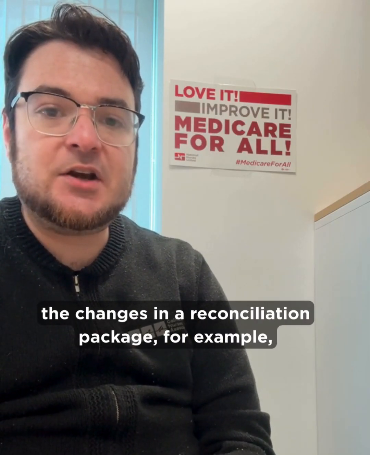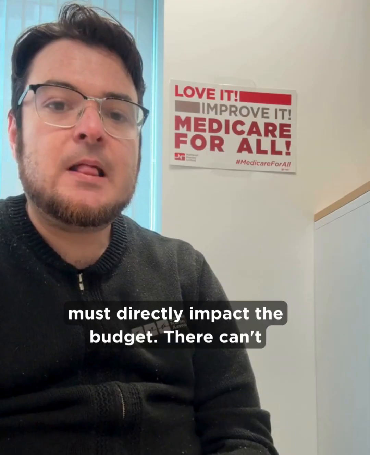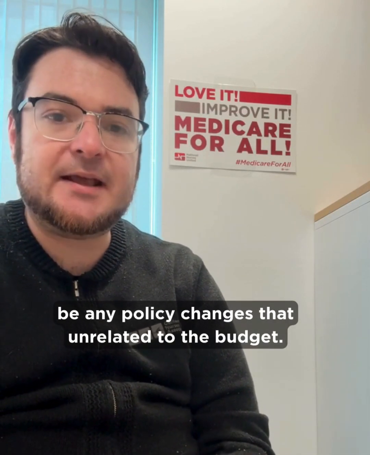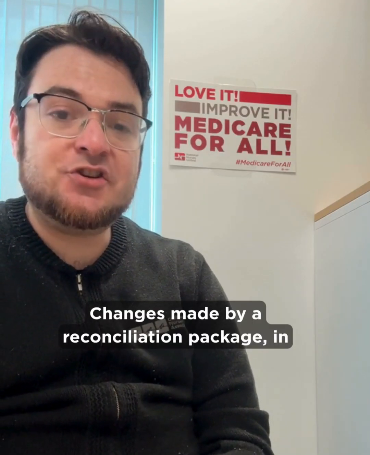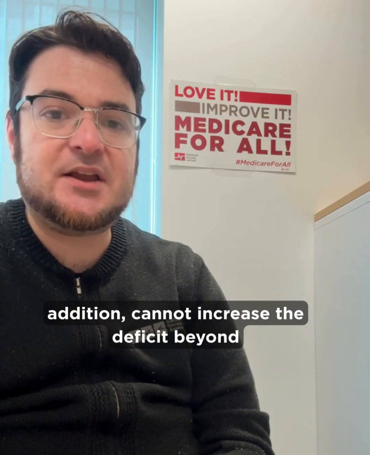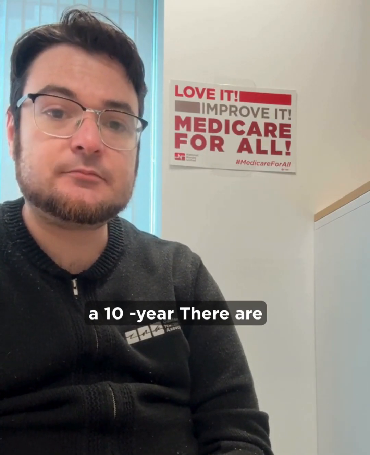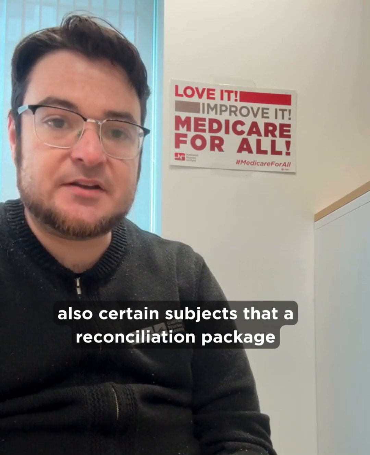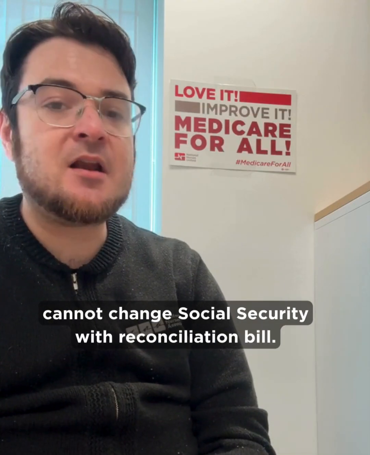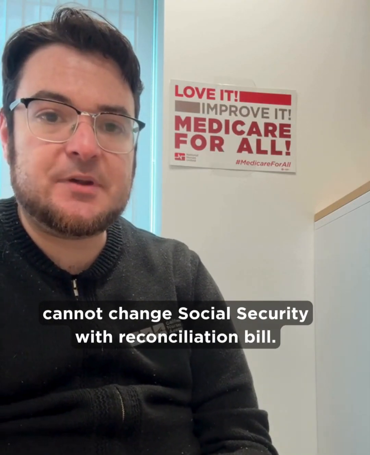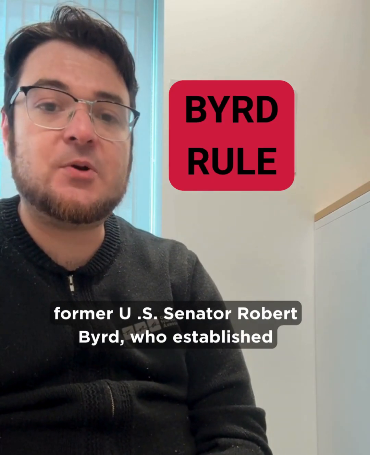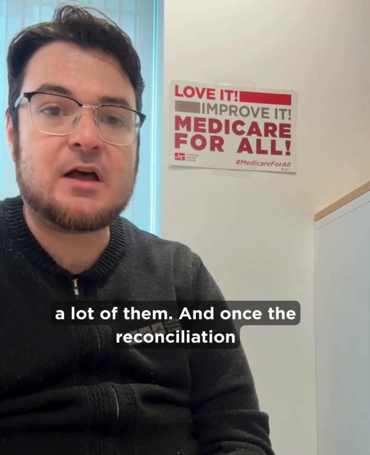All of the changes in a reconciliation package, for example, must directly impact the budget. There can't be any policy changes that are unrelated to the budget. Changes made by a reconciliation package, in addition, cannot increase the deficit beyond a 10-year window. There are also certain subjects that a reconciliation package cannot legally touch. For example, you cannot change Social Security with a reconciliation bill. Collectively, these limits are called the Byrd Rule, after former U.S. Senator Robert Byrd, who established a lot of them.